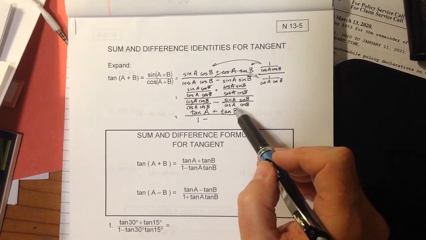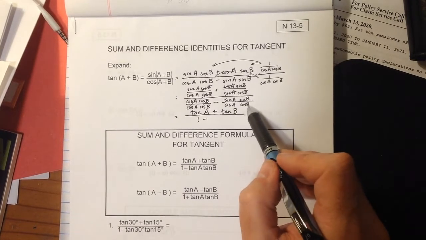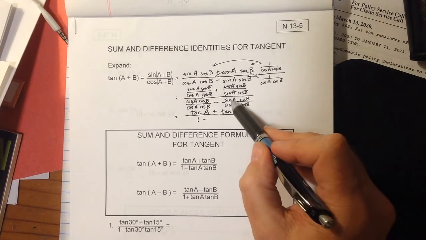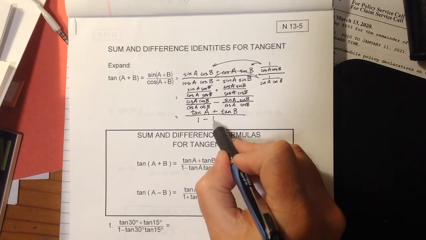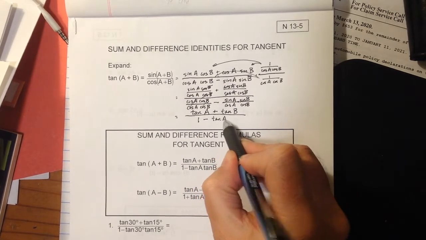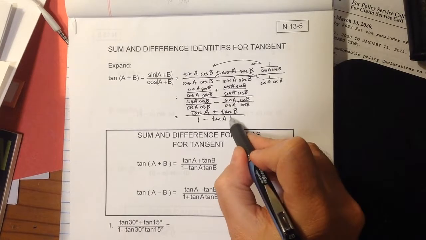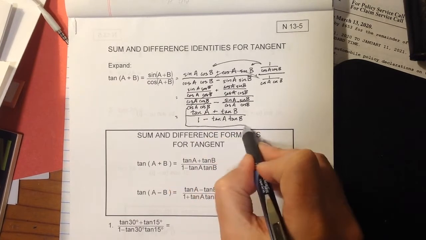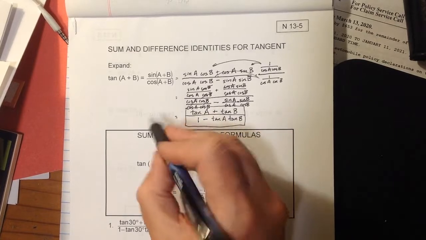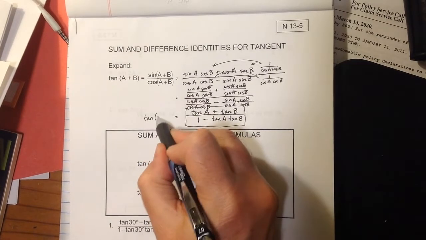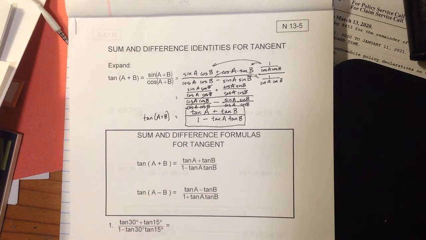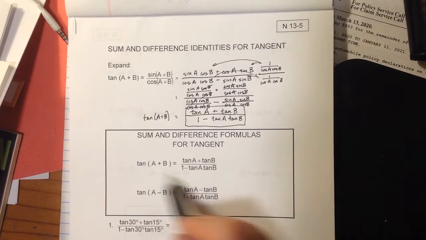now here nothing cancels. I have sine a sine b over cosine a cosine b, but what I can do is split this apart and think of it as sine a over cosine a, that's tangent a, times sine b over cosine b, that's tangent b. And there we go. Tangent of a plus b equals tan a plus tan b over 1 minus tan a tan b. And so we have that right here.